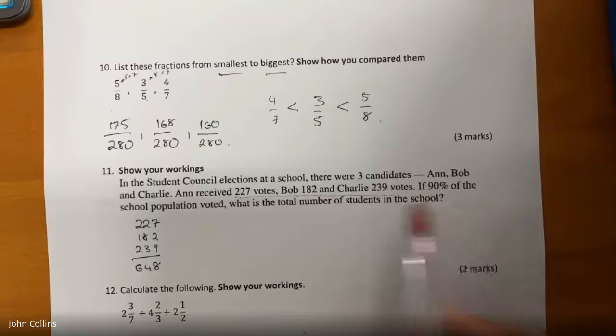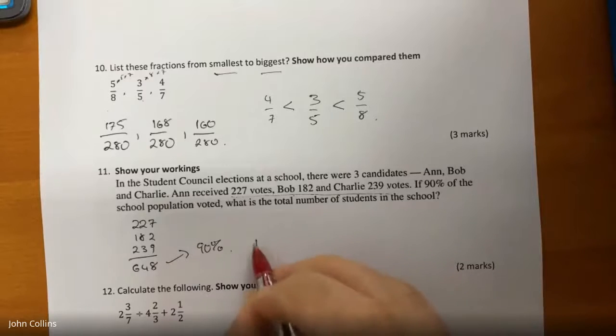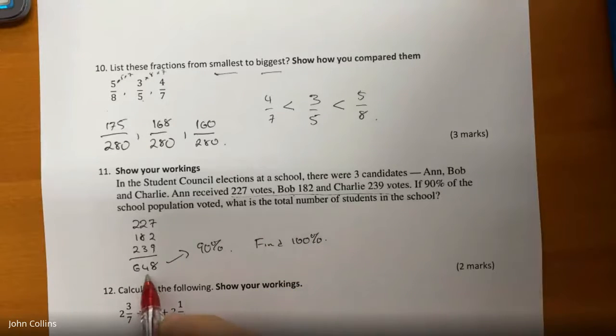Right, if 90% of the population voted, this is 90%. And I want to find 100%. I want to find everybody. So if I have 90% and I want to find 100%, I don't get 10% of 90%, because that's only going to be 9%.